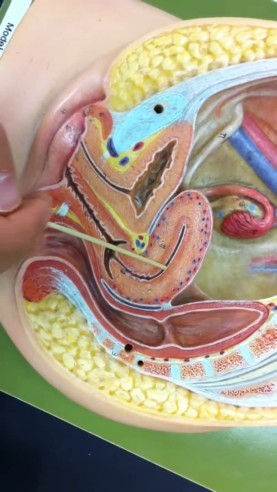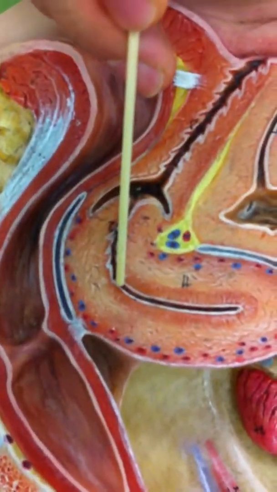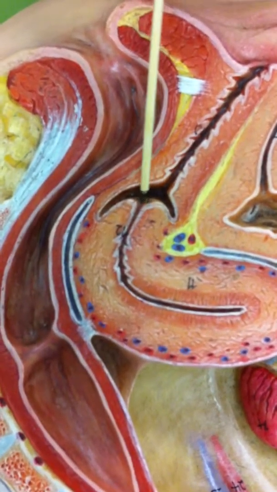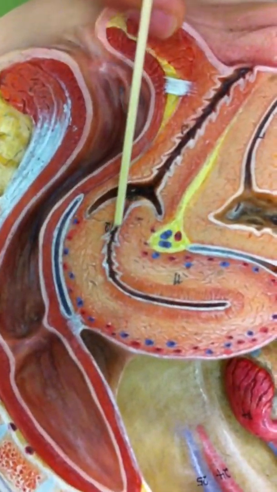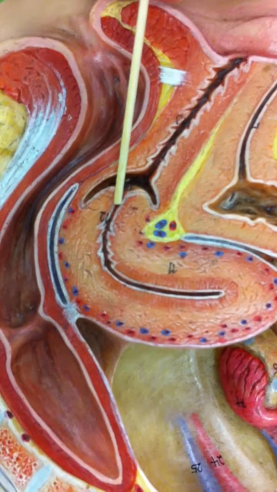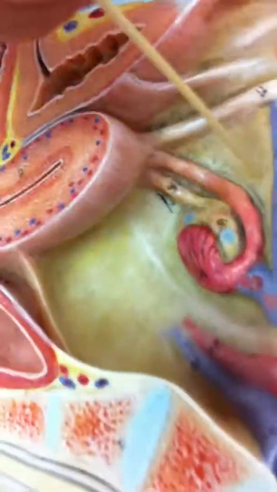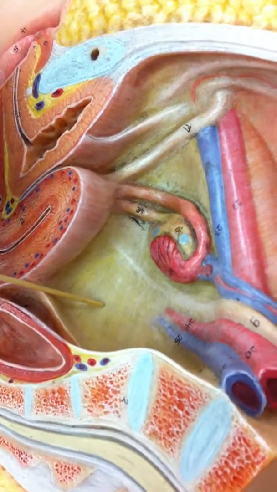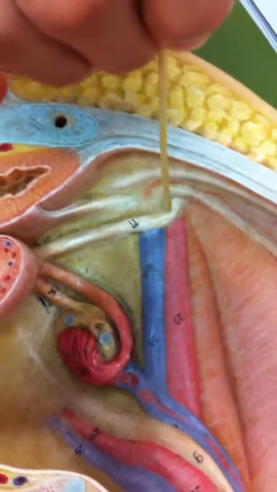The internal os of the cervix, so we have the cervix here, and the internal os of the cervix is the beginning, and the external os of the cervix is the end of the cervix, so that would make this the cervical canal. The broad ligament is this whole collective ligament here, and the round ligament is this ligament here.